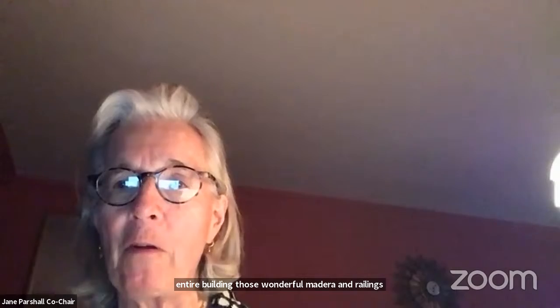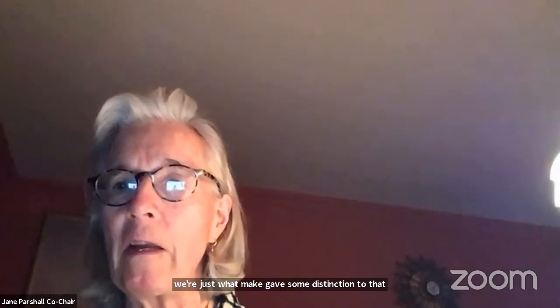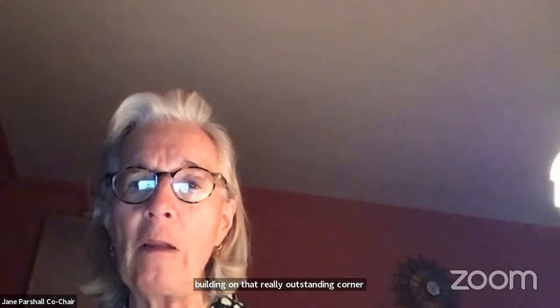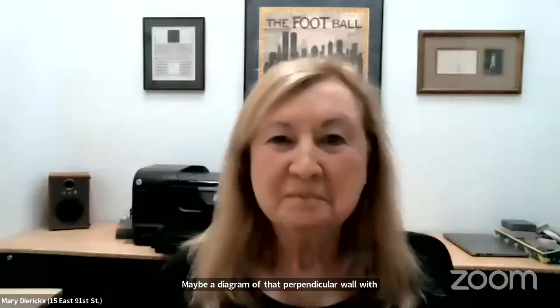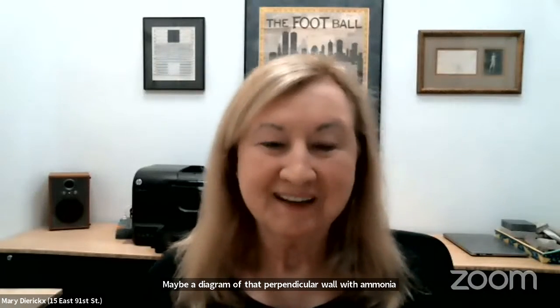Those wonderful modern railings were just what gave some distinction to that building on that really outstanding corner within Carnegie Hill. So I'm all in favor of it. Mary, just one comment. Maybe a diagram of that perpendicular wall with the mullion would have helped. A bigger plan would probably help.